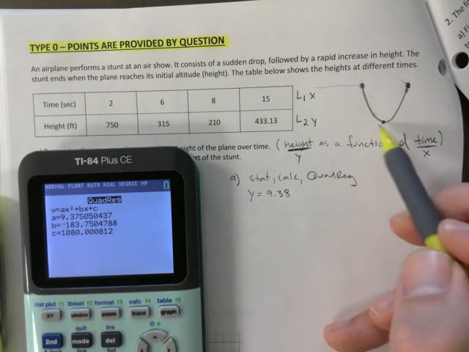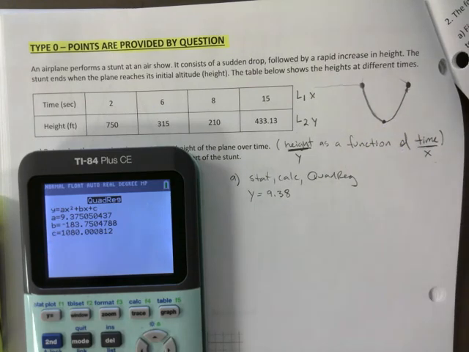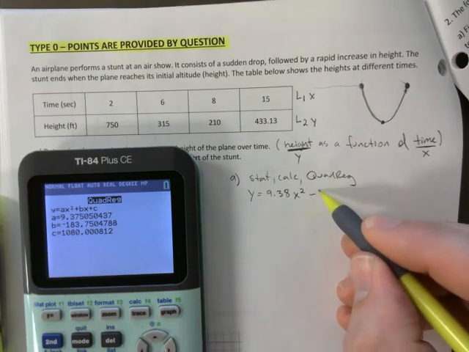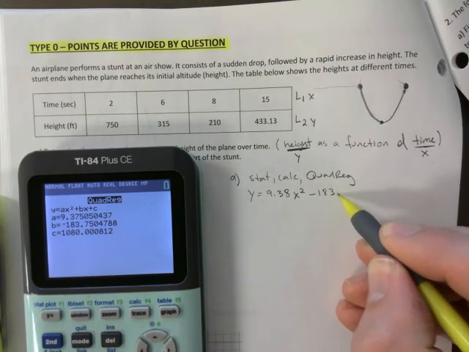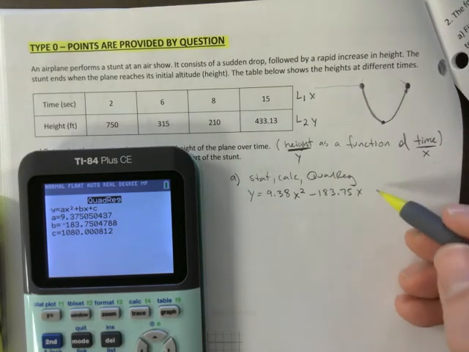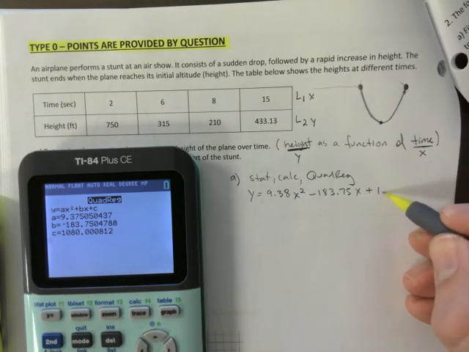Based on what's happening, A should be positive, right? Because if A is positive, the parabola is pointing up, so we're good, okay? So it's one of the rare instances where it's not negative. That's why I use this on purpose, so that you're not always expecting a negative. Then it's 1,080.